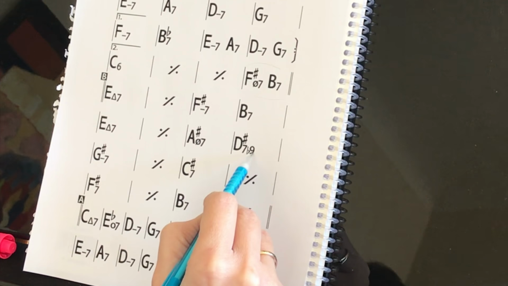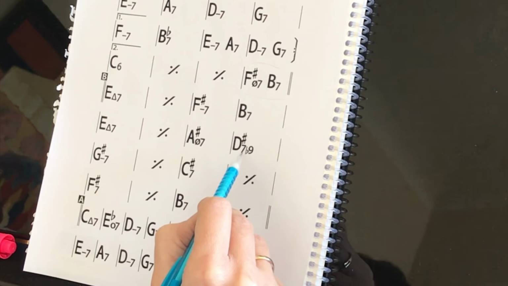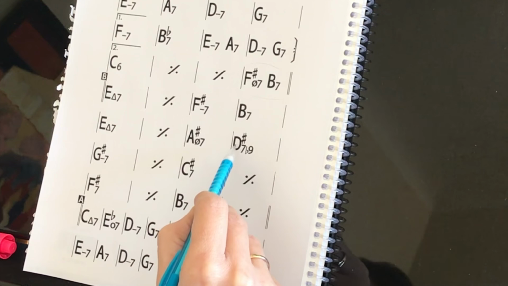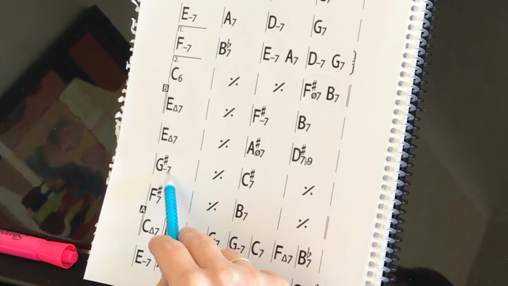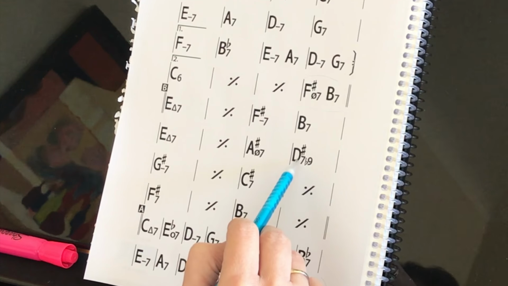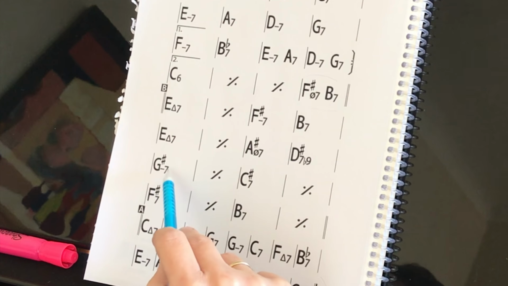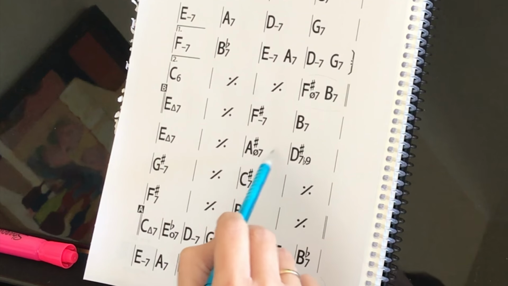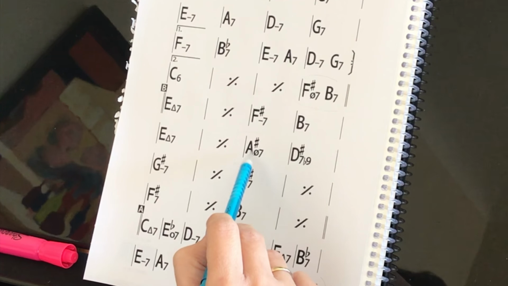Almost any time that you see some kind of an alteration on a dominant chord, like flat 9 or sharp 9 or flat 5 or sharp 5, you can pretty much bet that this is the 5 of some chord coming up that's going to be minor. That's the case here. D sharp is the 5th degree of G sharp, and this is minor. And here's our second minor 2-5-1 right here. We've got the 2, the 5, and the 1.